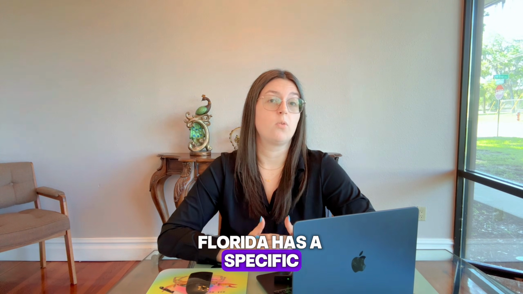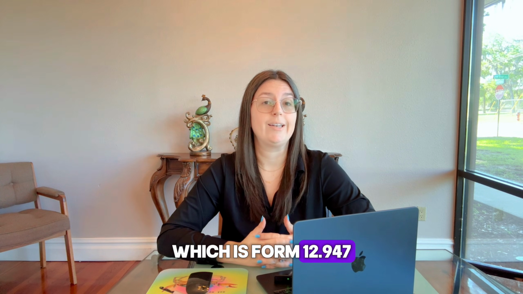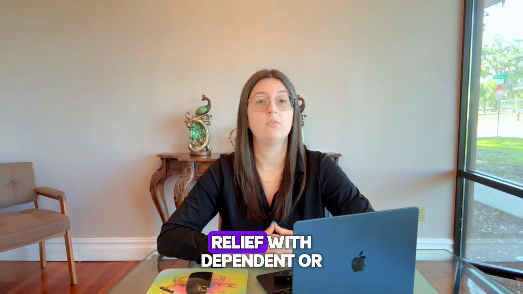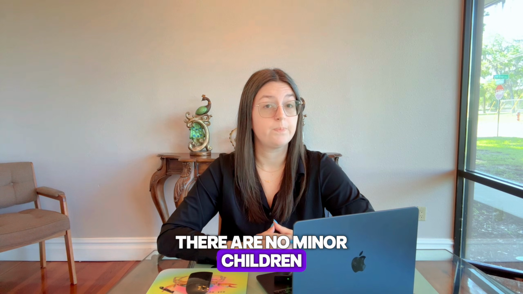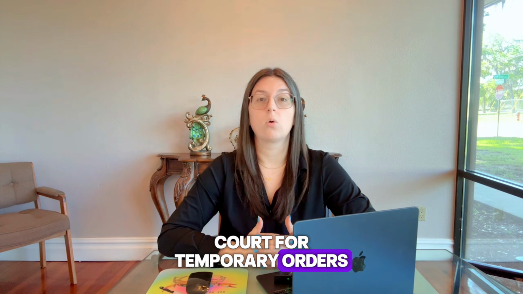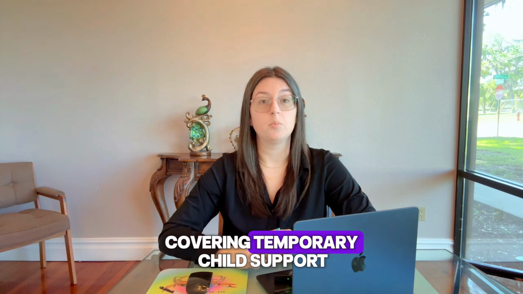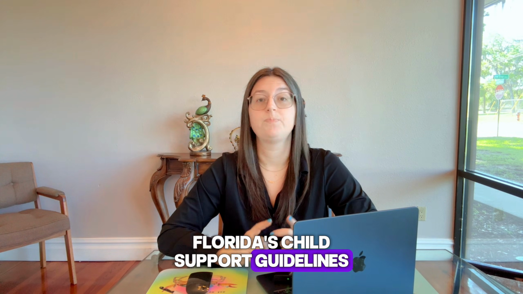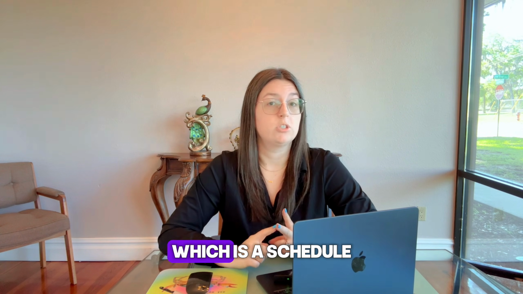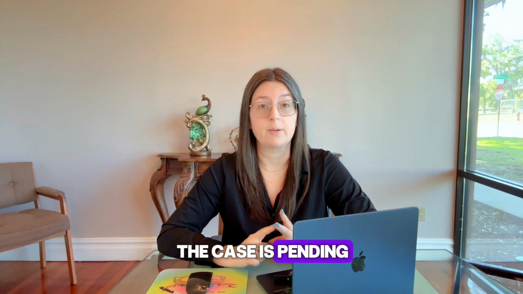Florida has a specific form for this, which is Form 12.947A, Motion for Temporary Support, Timesharing, and Other Relief with Dependent or Minor Children. Form 12.947C if there are no minor children. You can ask the court for temporary orders covering temporary child support, which is calculated using Florida's Child Support Guidelines. Temporary timesharing, which is a schedule for the kids while the case is pending.